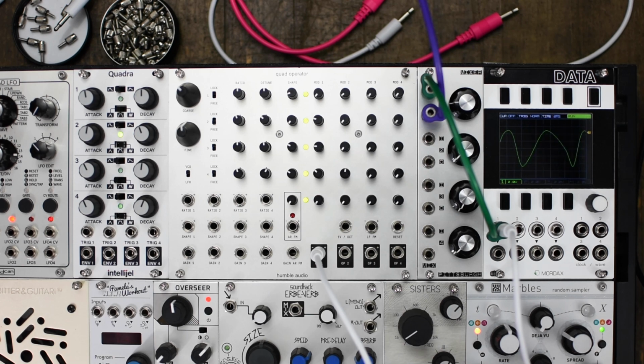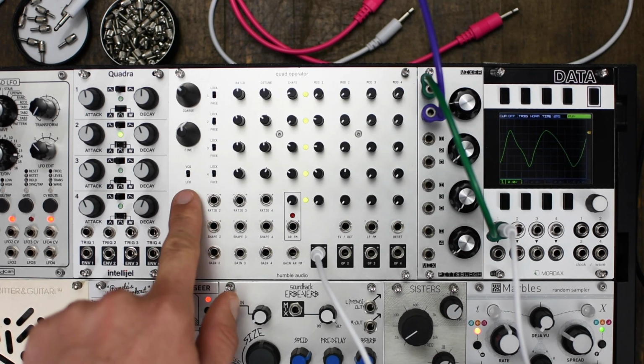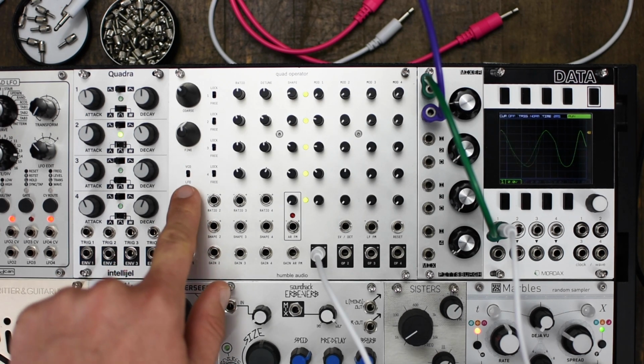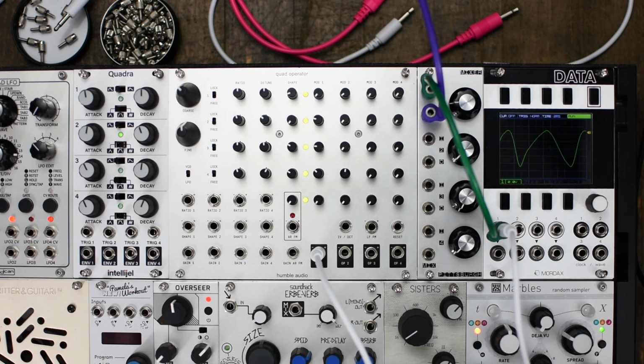Let's twist a few knobs and flip a few switches to reset the quad operator to a good starting position. Be sure you have the VCO/LFO switch in the VCO position. This ensures the module is generating output in the frequency range that our ears can hear. LFO generates lower frequencies that for the most part our ears cannot hear. Those lower frequencies can be used to change a sound over time in other ways. More on that in a future video.